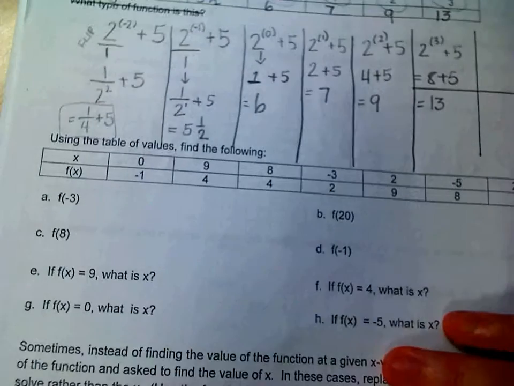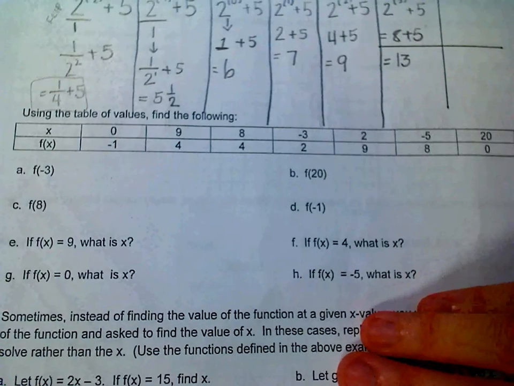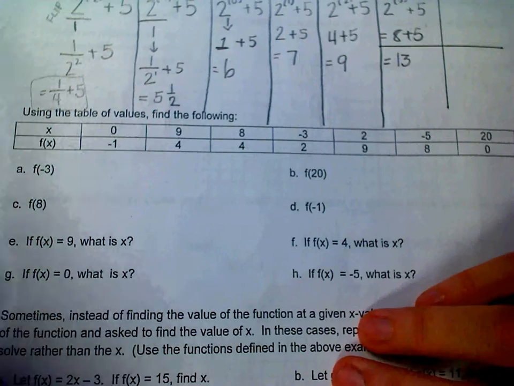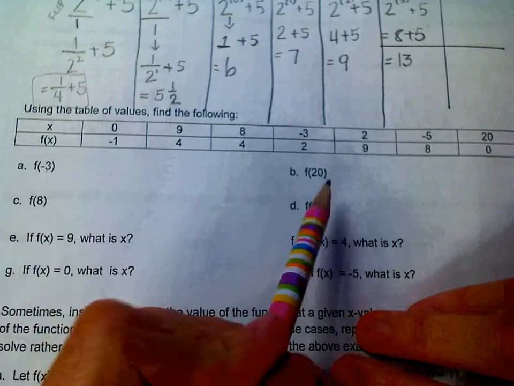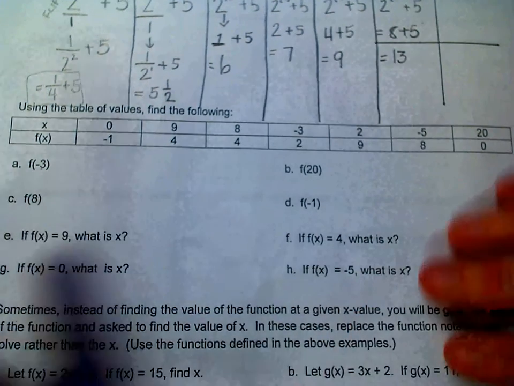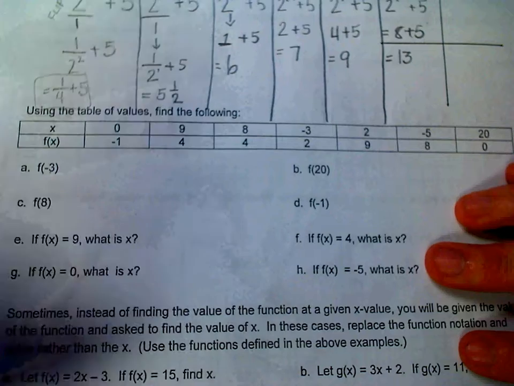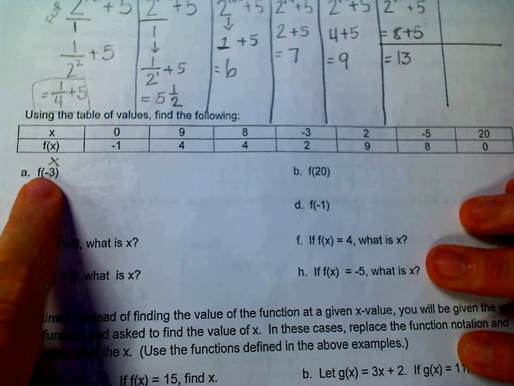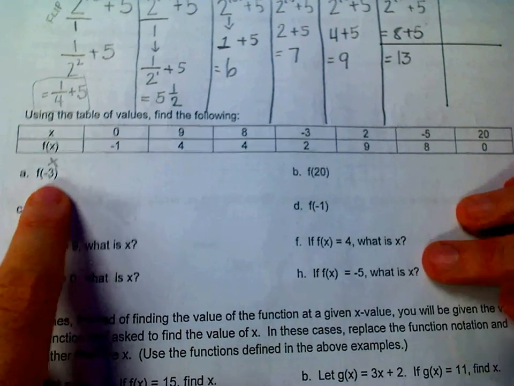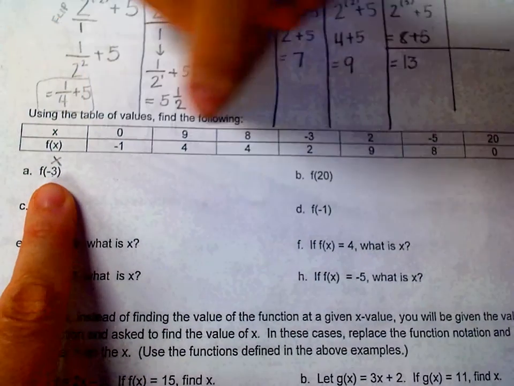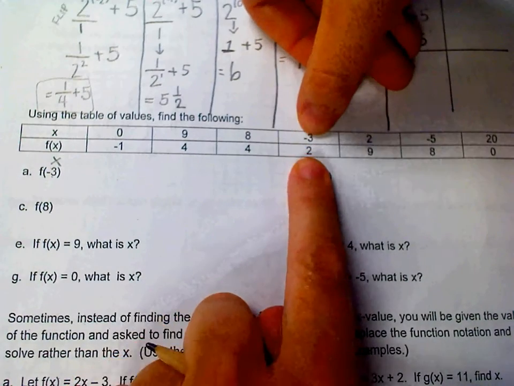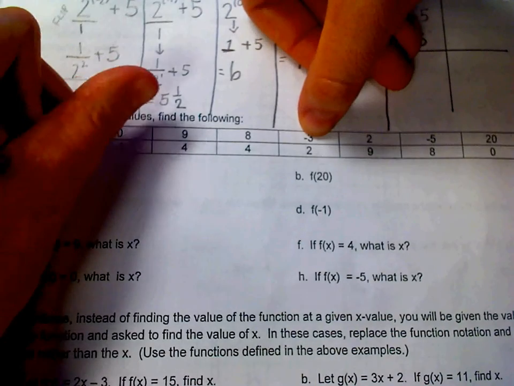Okay, so using the table of values, find the following. So here the domain and range has both been given to us. So now we're just going to locate and just fill in the corresponding answer. So the first one is f of negative 3. So that means that negative 3 is our x value that we're looking for. So it's literally this easy. You just go to x, find negative 3, see that the y value is 2, so f of negative 3 equals 2.